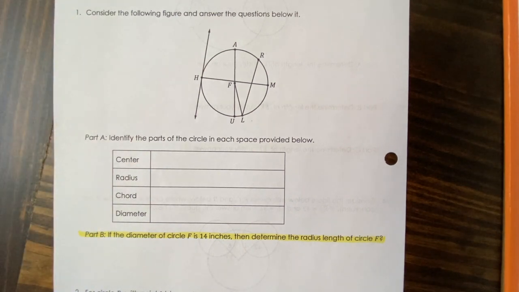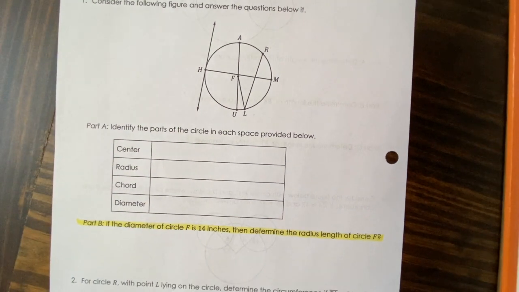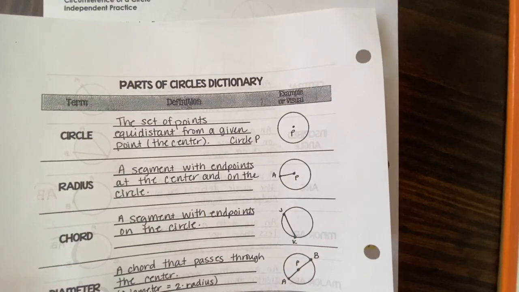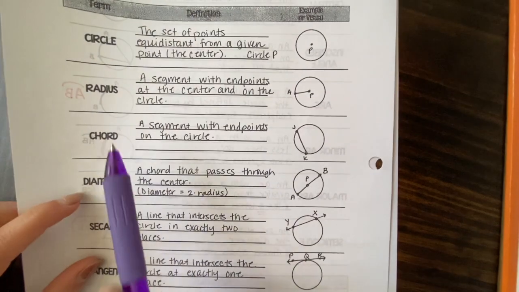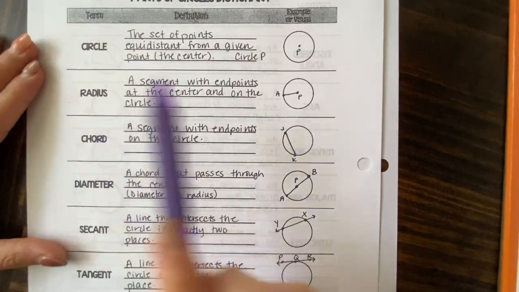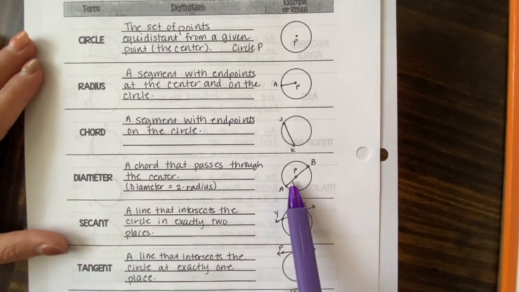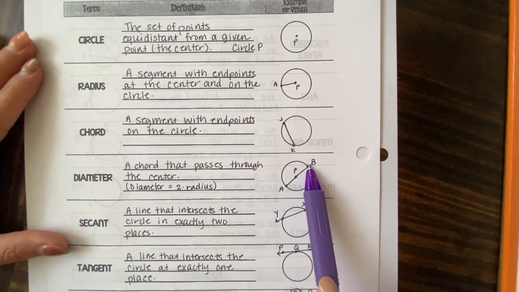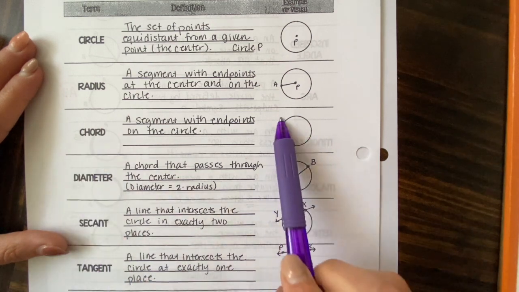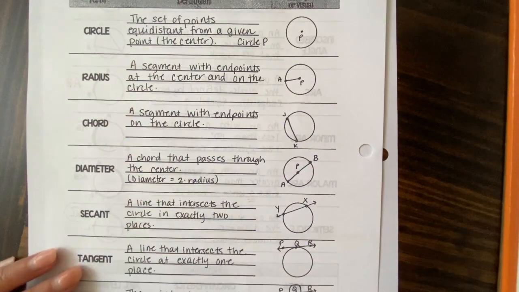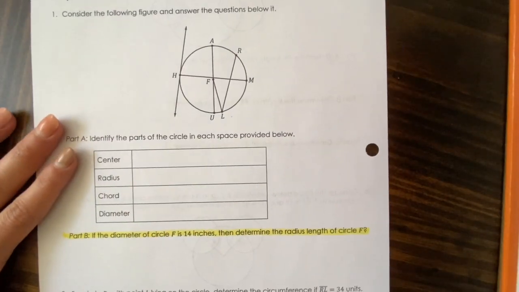So number one, consider the following figure and answer the questions below about it. These questions are coming from your key terms. So if you want to pull this up, you can. We can go over them real quick. Your radius is from your center out to the edge of your circle. The diameter is 2 of those going through the center of your circle from edge to edge. And then a chord is just any line going from edge to edge, or to endpoints on the circle. And then the center, obviously, the center.